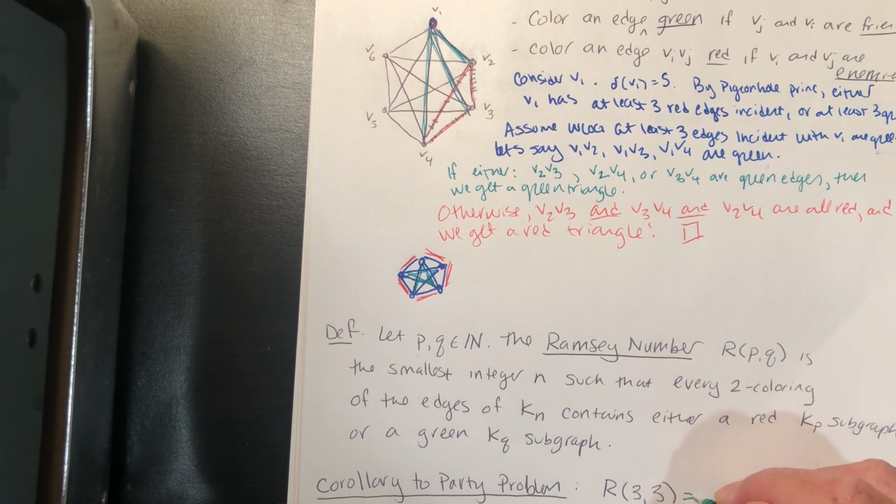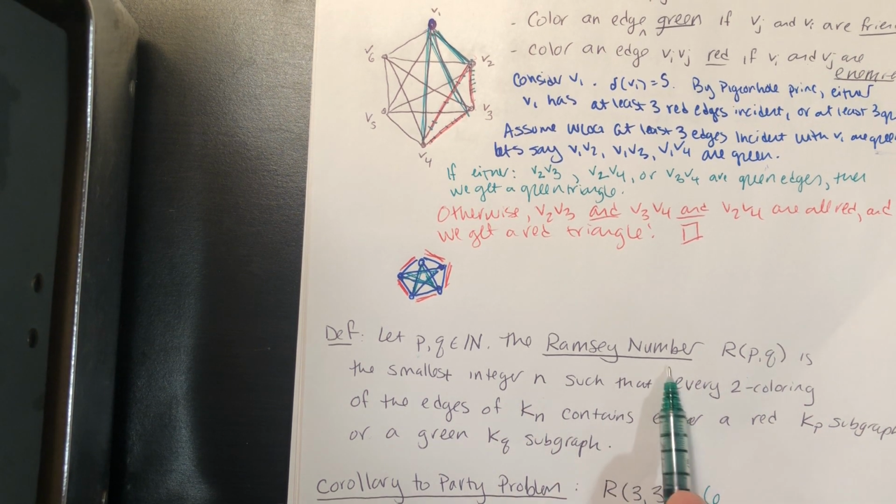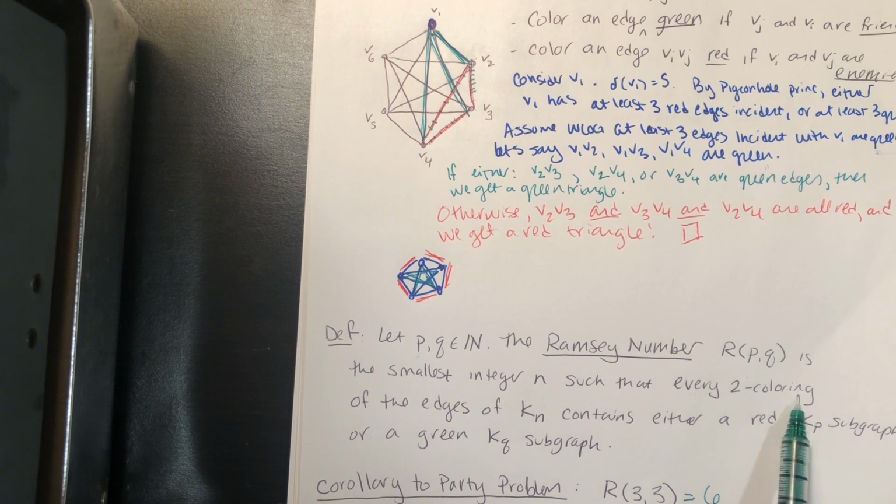Okay, so this is essentially saying, this is what we proved in the party problem, that R(3,3) is equal to 6. Because the Ramsey number, in this case 6, is the smallest integer n, 6, such that every 2-coloring of the edges of K6 contains either a red K3 subgraph, a red triangle, or a green K3 subgraph, a green triangle.